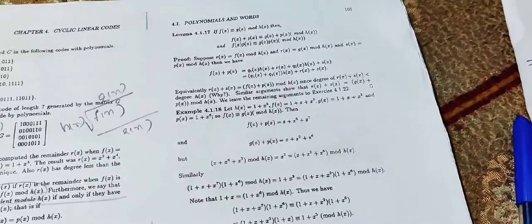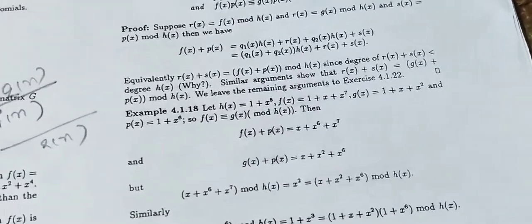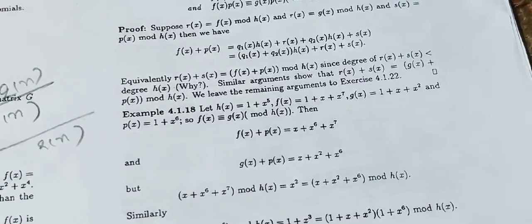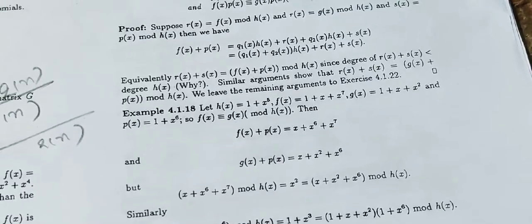So we can write R of x plus S of x is congruent to F of x plus P of x mod H of x. Degree of R of x plus S of x is less than degree of H of x. Already discussed the same things.